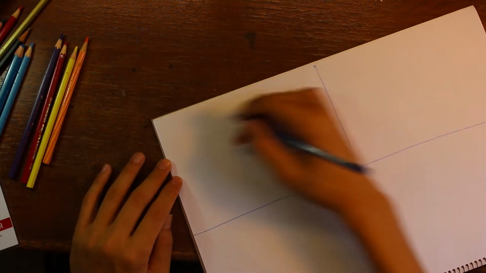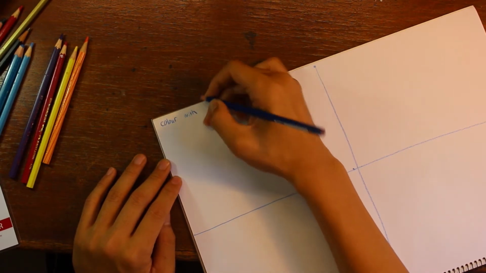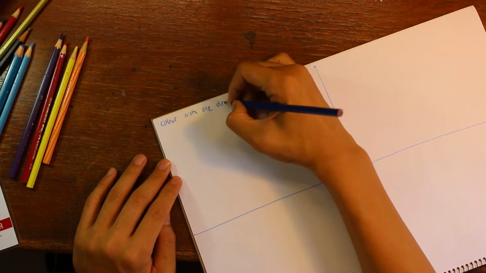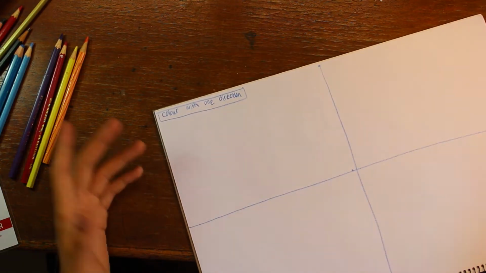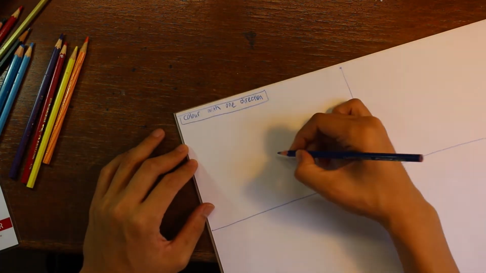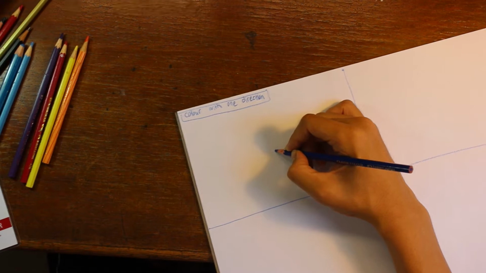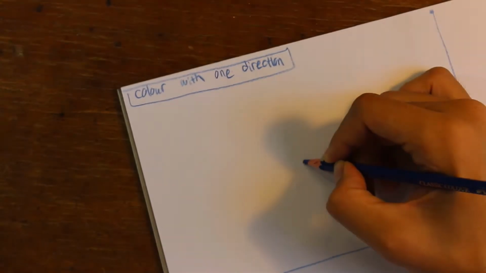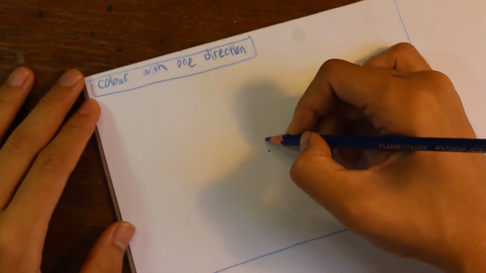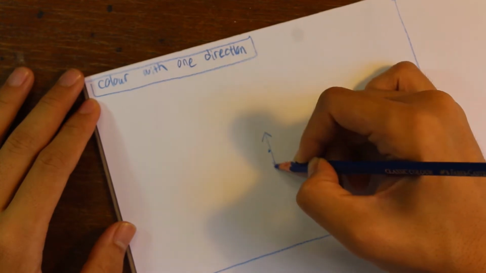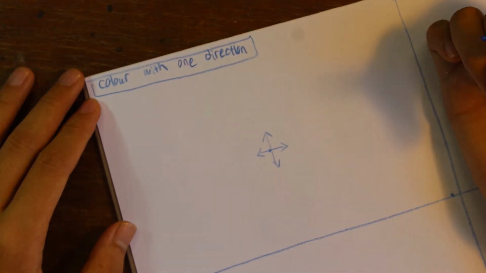Next lesson, I will name it color with one direction. How do we do it? It's like this. First, in the middle, put one dot. Put one dot here, I can make it so you can see clearly. Put one dot here, and then here you need to get the 4 directions first. So you have these 4 directions.